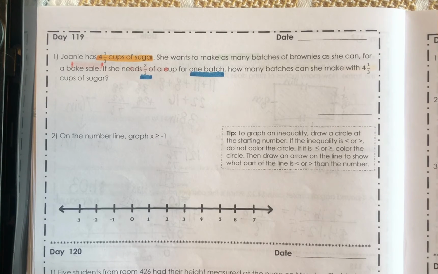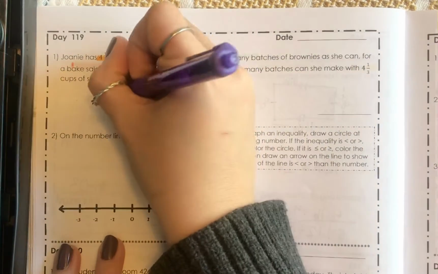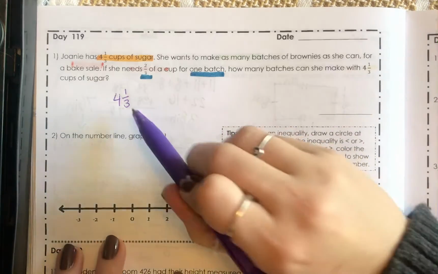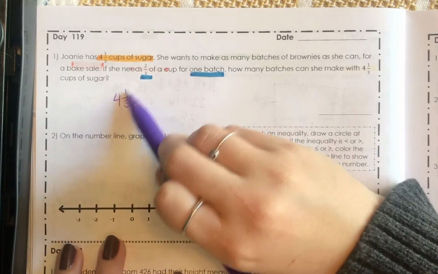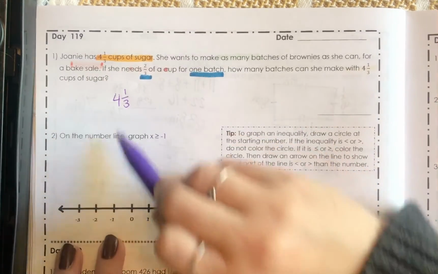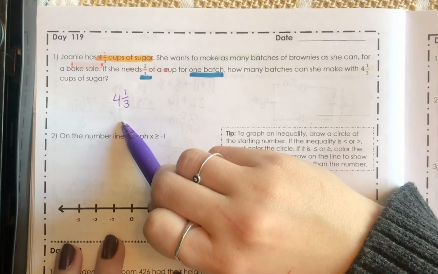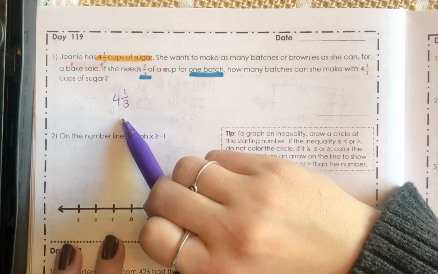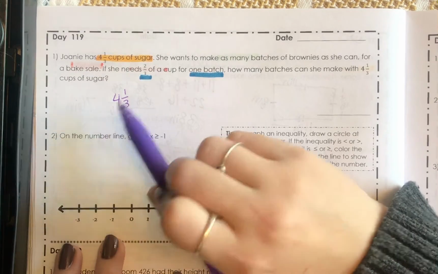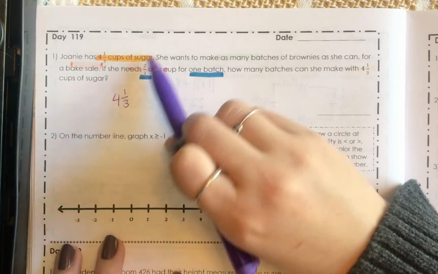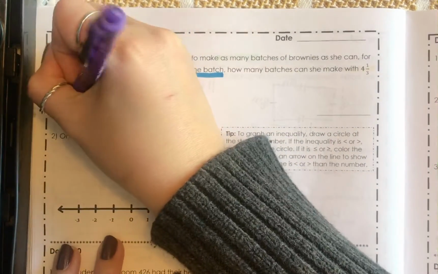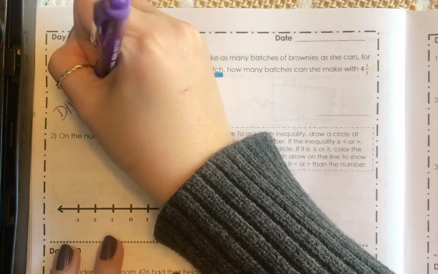Okay, so she has 4 1/3 cups, and she is trying to take what she has and split it up into as many batches as she possibly can. So when I see that we have a whole and we're splitting it up, that screams to me that this is a division problem, right?